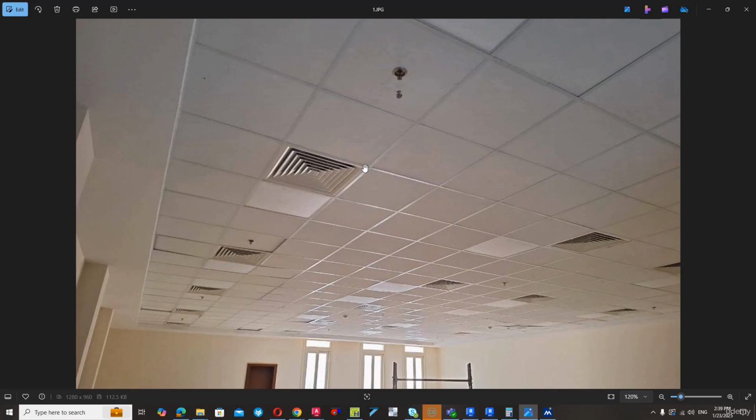You can notice that the HVAC engineers used the 600 by 600 square ceiling diffuser. They did not use a linear slot diffuser because they took into consideration the architectural finishes in this room, and they placed the suitable AC outlet for this room. So what I want to say is that you have to take into consideration the architectural finishes when you select your equipment and your air outlets.